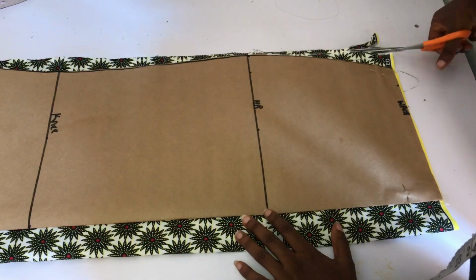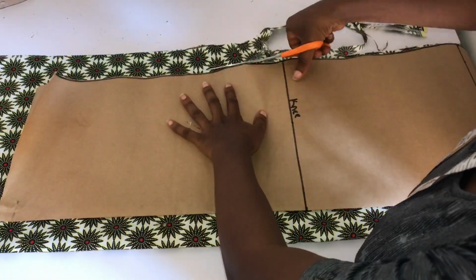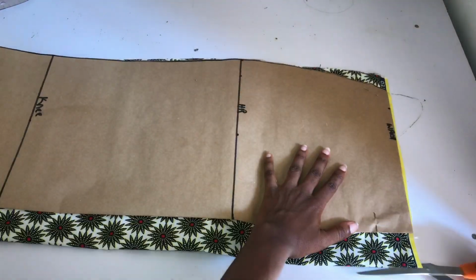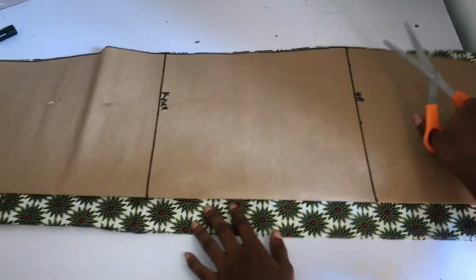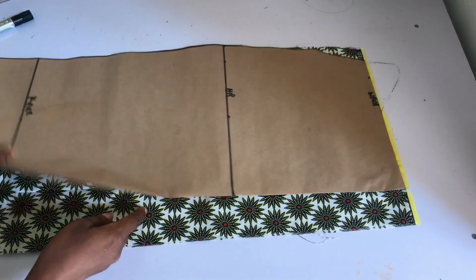So the next thing I'll do is to go ahead and cut. So just look at the way I'm cutting. The only line I extended is the waistline. As you can see, I blended it into the hip area. After doing that, I went ahead to split the zipper allowance open. That is that for the back.